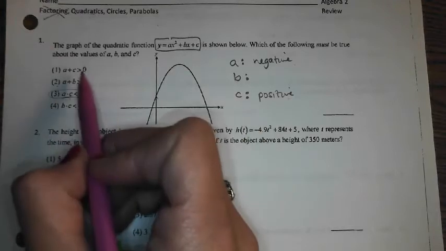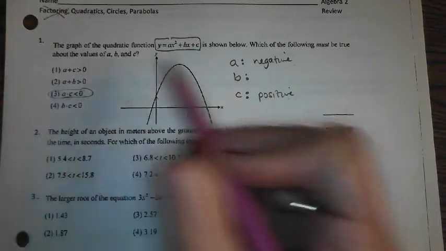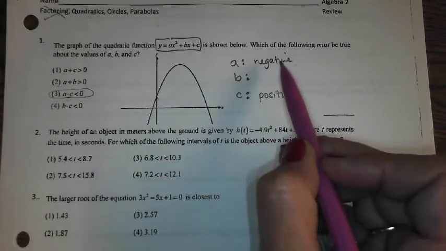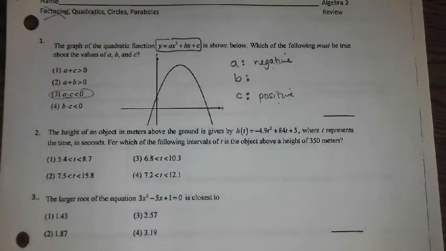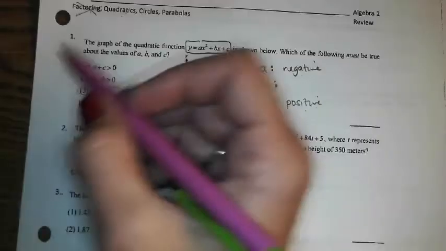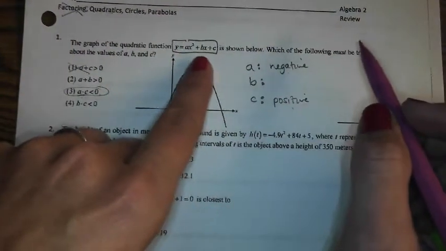Okay? A plus C is hard to know because you've got to know the magnitude of it. Sometimes a negative plus a positive is still a negative. Sometimes a negative plus a positive is a positive. So you don't really know when you're adding. You need to know more about the magnitude. So that one's tough. But here's what you do know about B.